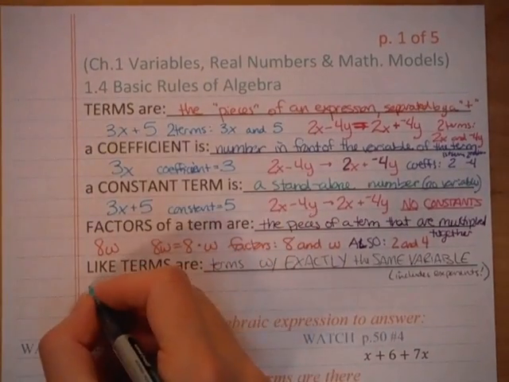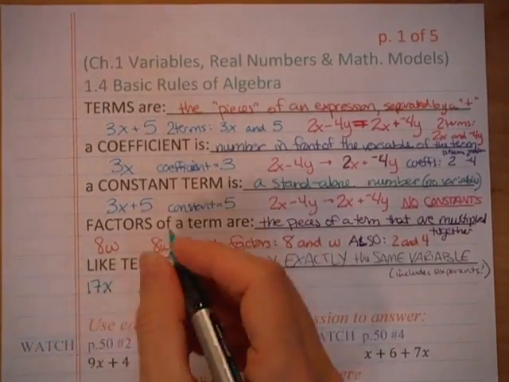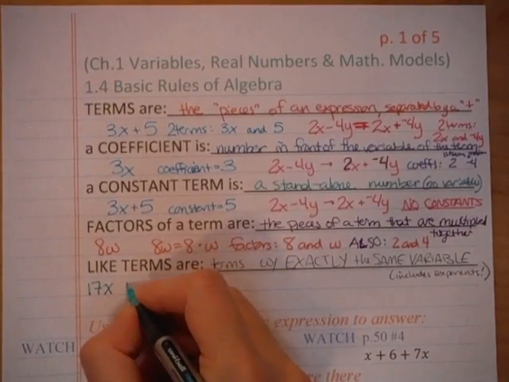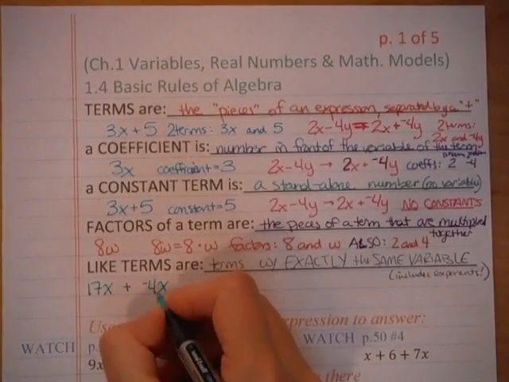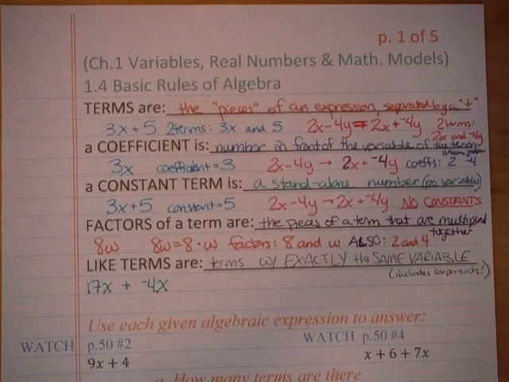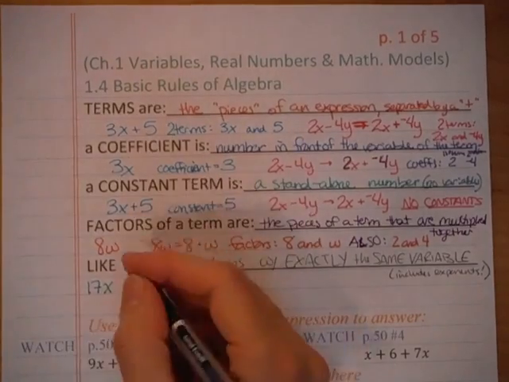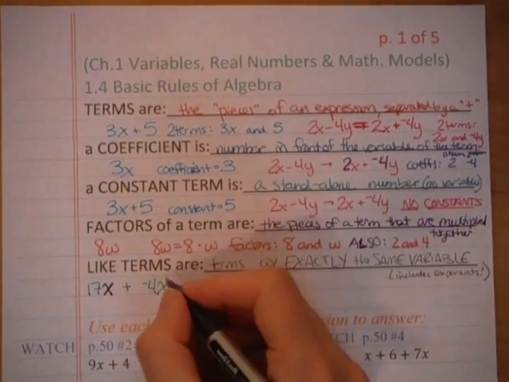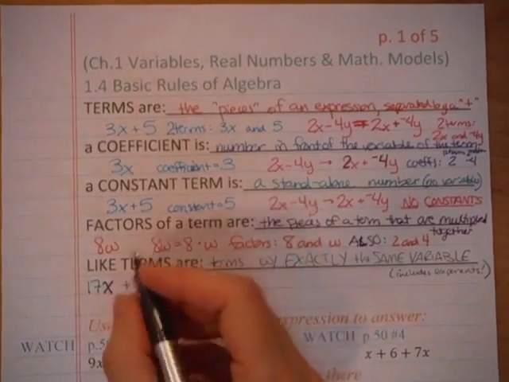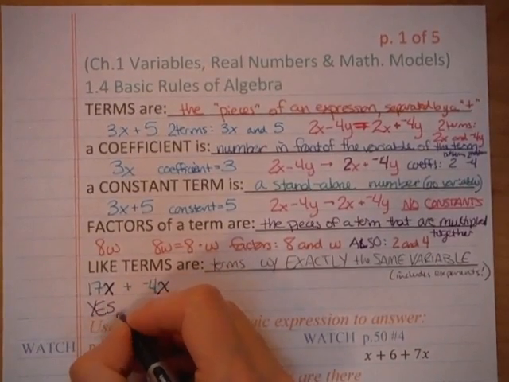So if we have 17x plus a negative 4x, those would be considered like terms. We'd be able to go ahead and combine those like terms. Because we have an x and an x, they exactly match. So yes, these are like terms.